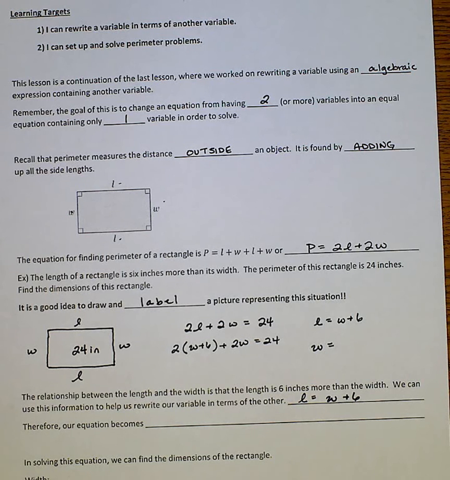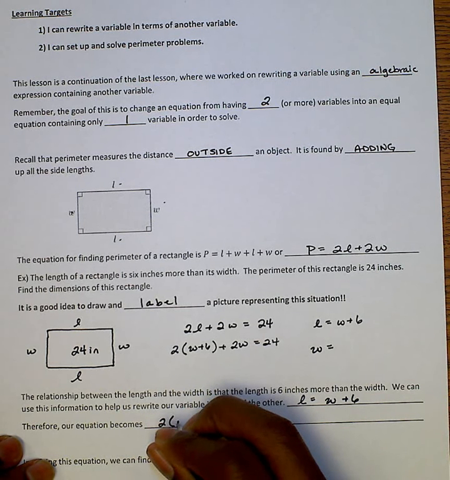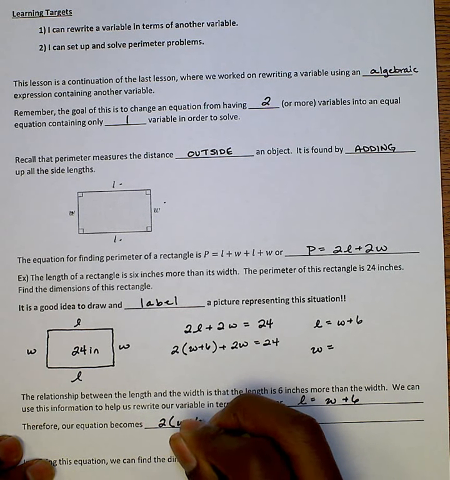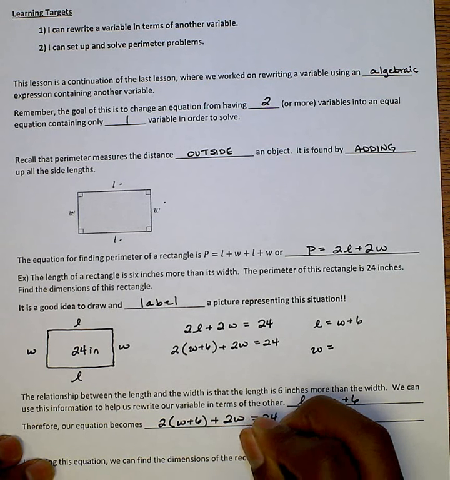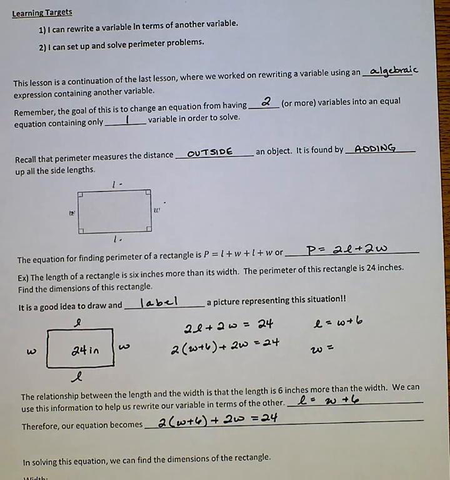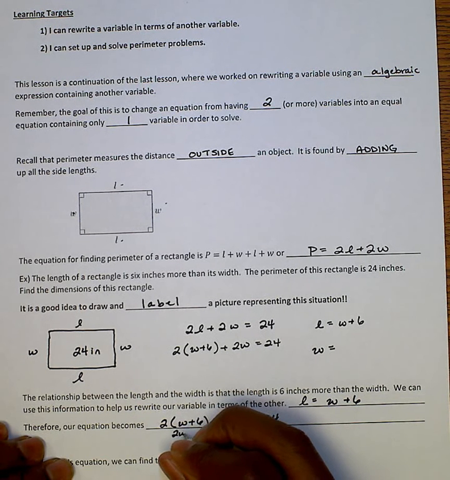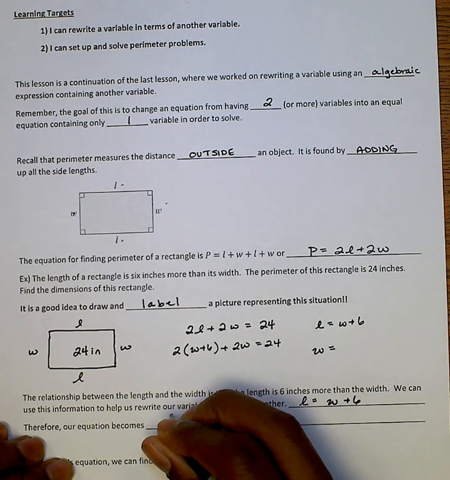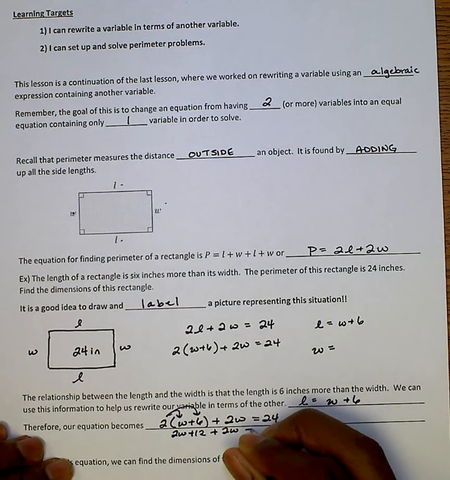So our equation now becomes 2 times W plus 6, plus 2W equals 24. And now we can solve this. Distribute: 2W plus 12, by distributing here, plus 2W equals 24.